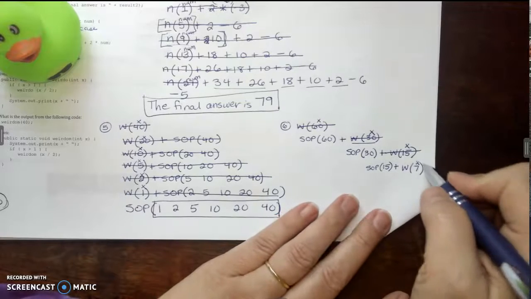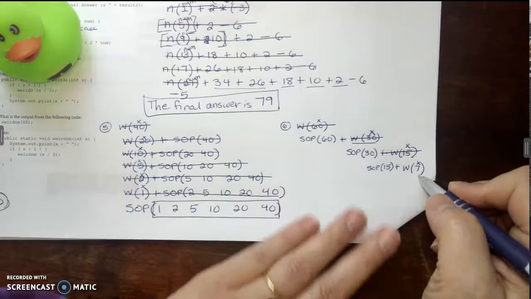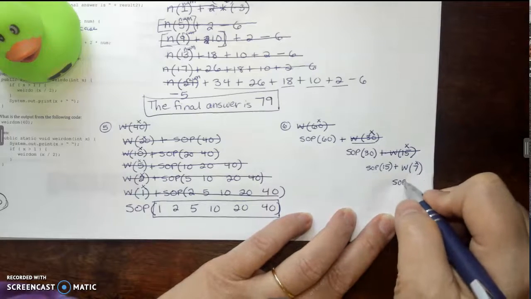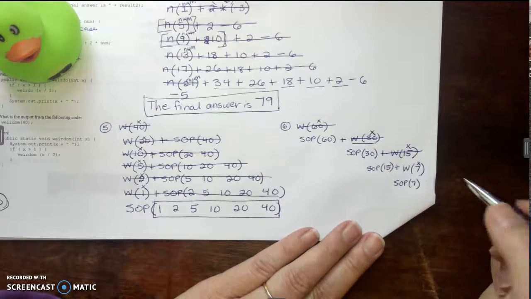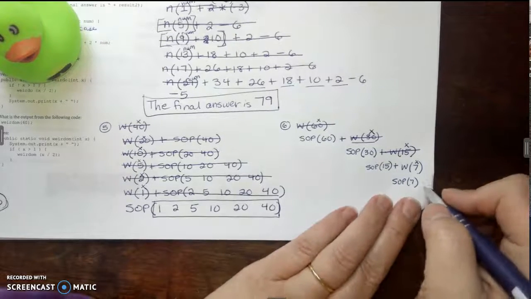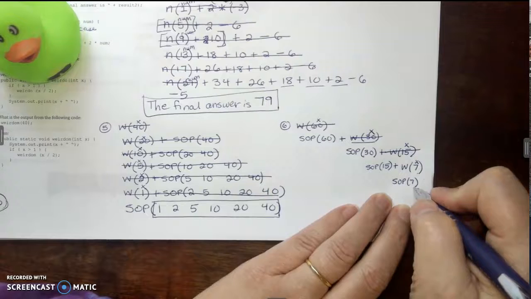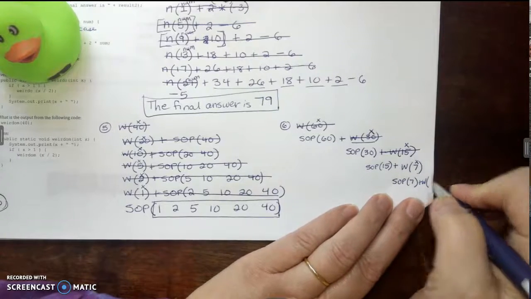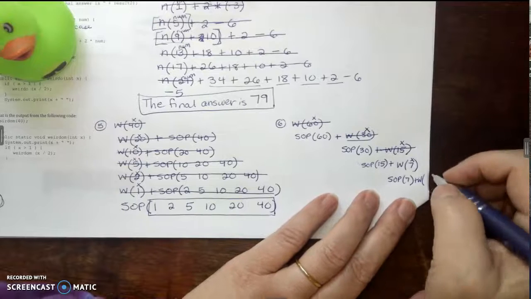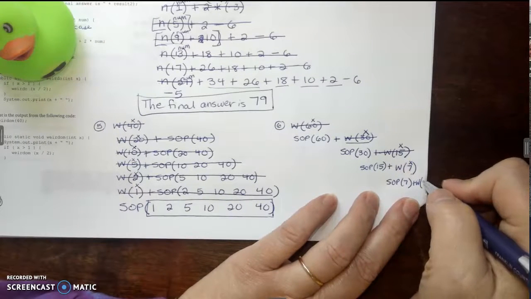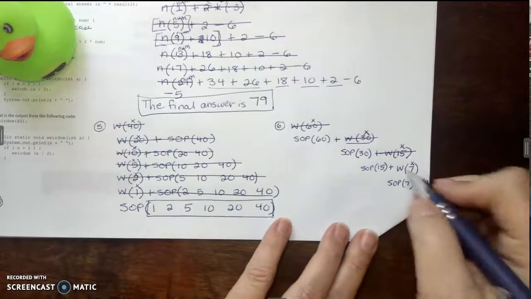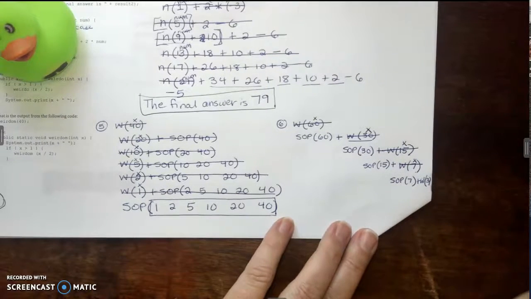So now I need to figure out what this value is. So come in, X is 7, I print the 7, and then 7 is bigger than 1, so I recursively call with 7 divided by 2. I can't fit it on the page. 7 divided by 2 is 3. So I've done this piece.